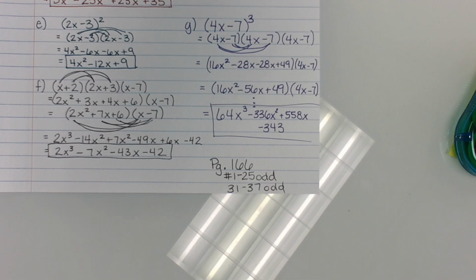Do you know how to do the quadratic formula? Negative b plus or minus square root b squared minus 4ac all over 2a. X does not go into this formula. X is a placeholder to tell us a is 2, b is -4, and c is -7. It's just the numbers that go in the formula.